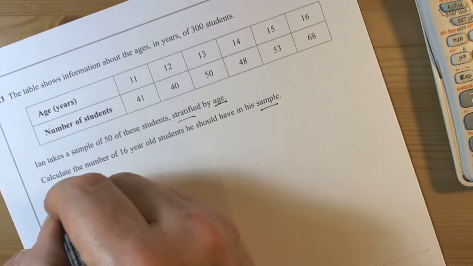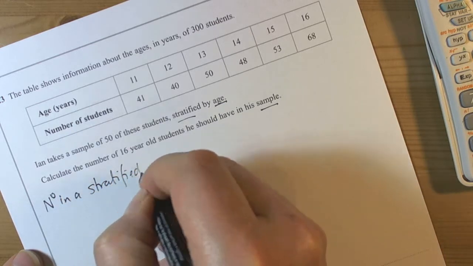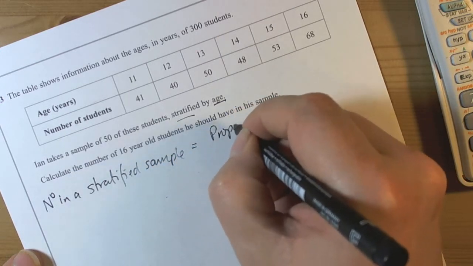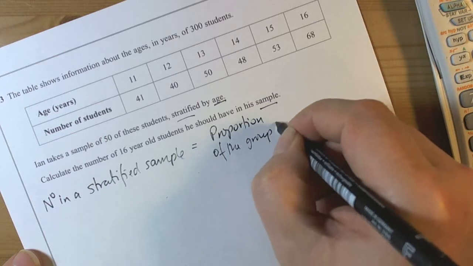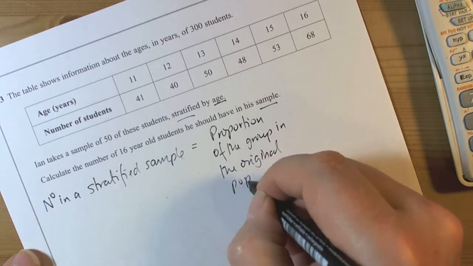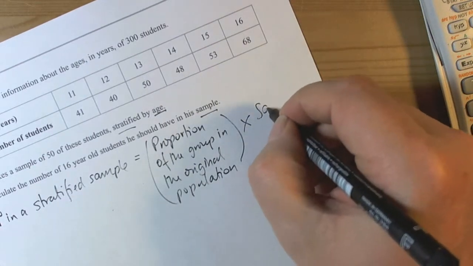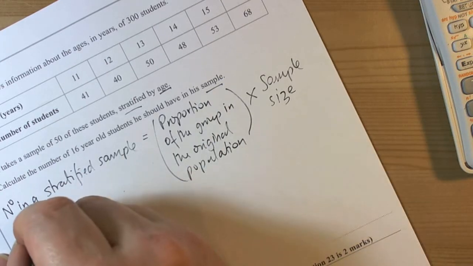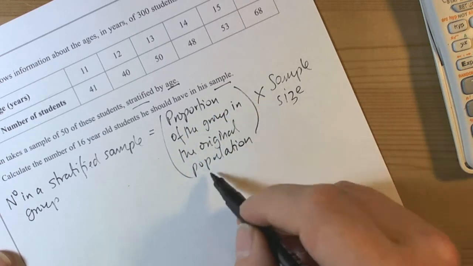So the number in a stratified sample equals the proportion of the group in the original population times the sample size. So the number in the stratified sample group must equal the proportion of this group in the original population times the sample size.